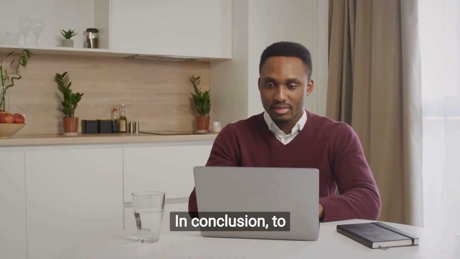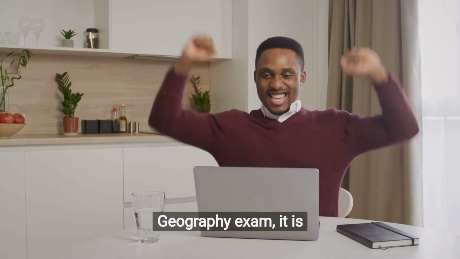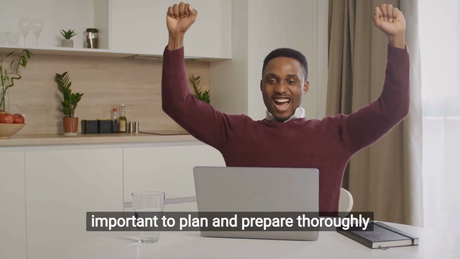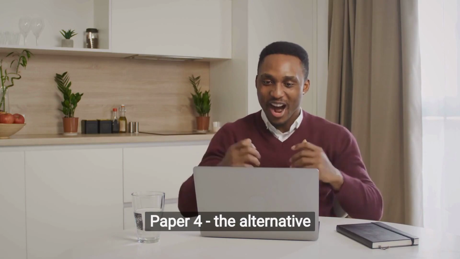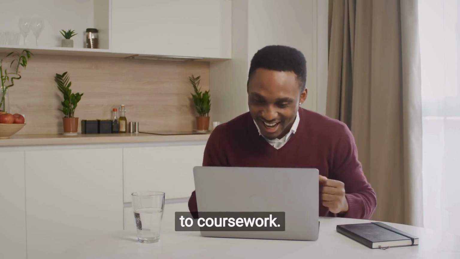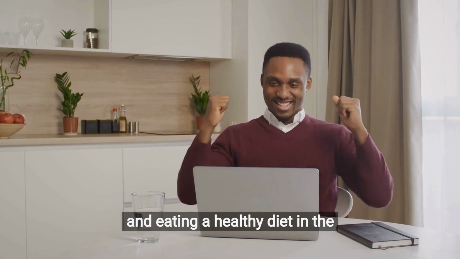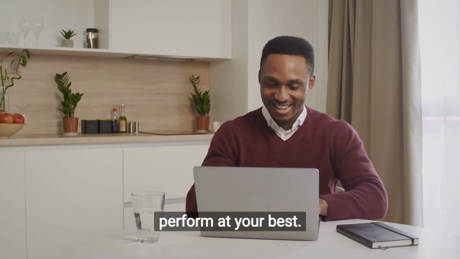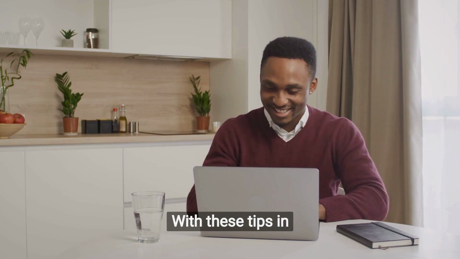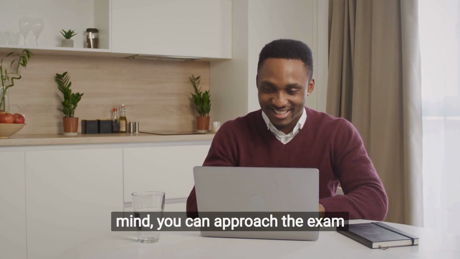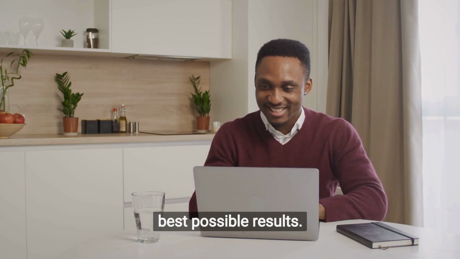In conclusion, to succeed in the Cambridge GCSE or IGCSE Geography exam, it is important to plan and prepare thoroughly for each paper, including paper 4, the alternative to coursework. In addition, managing stress, getting enough sleep, and eating a healthy diet in the lead-up to the exam can help you perform at your best. With these tips in mind, you can approach the exam with confidence and achieve your best possible results.